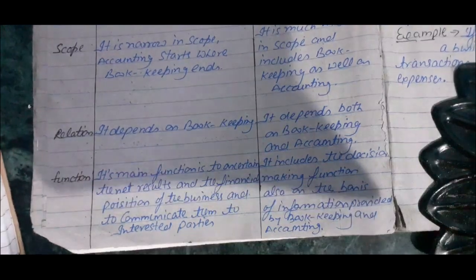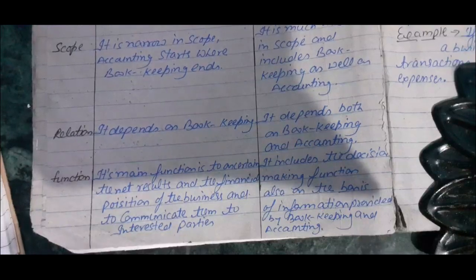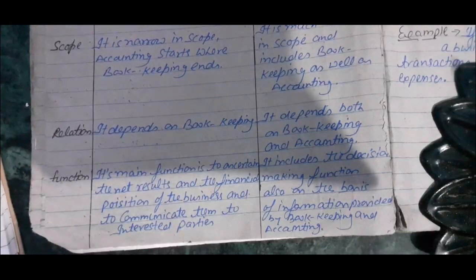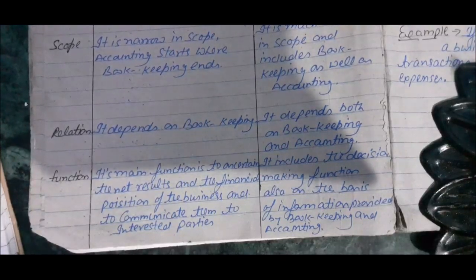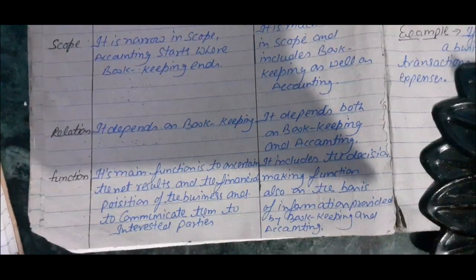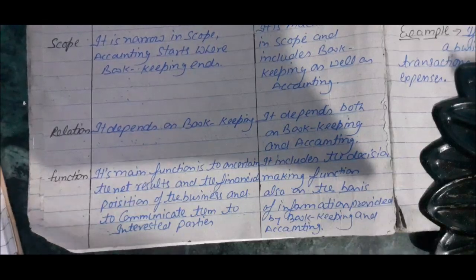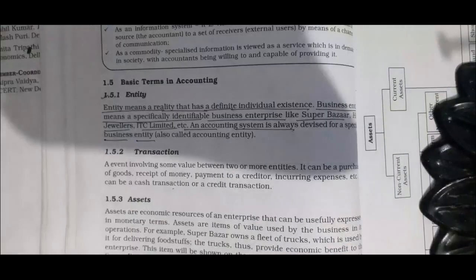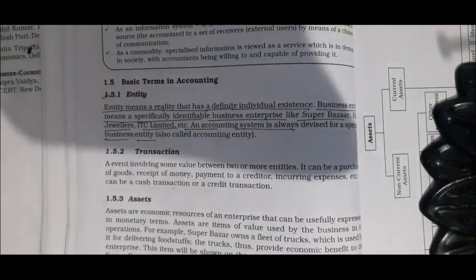And accountancy depends on both bookkeeping and accounting. It includes the decision making function also, on the basis of information provided by bookkeeping and accounting. So in accountancy, the firm takes the decision and connects with other parties and gives the information to them. Now children, basic terms in accounting.